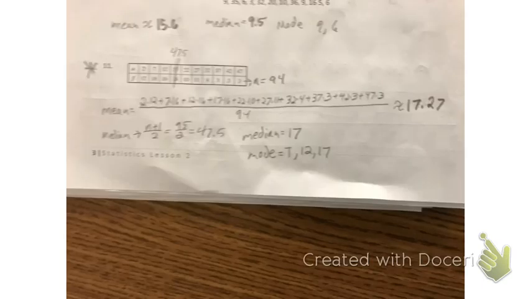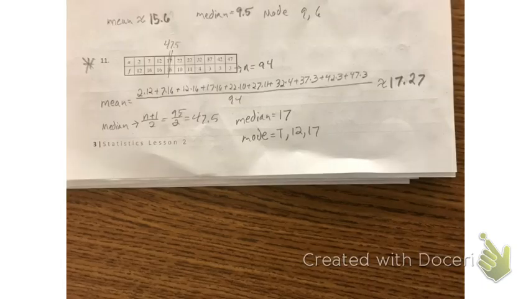All right, number 11 is a frequency table. So what we have to recognize... Ooh, that's super blurry. You guys can see that, right? So number 11 is a frequency table.